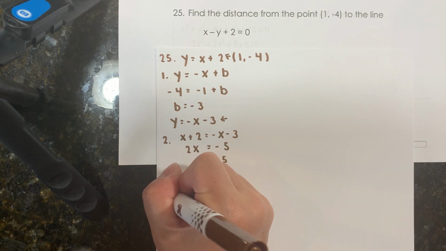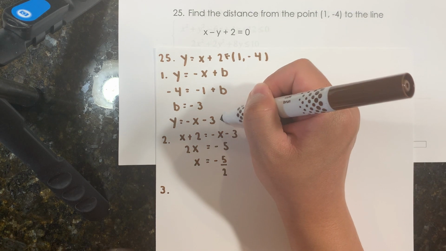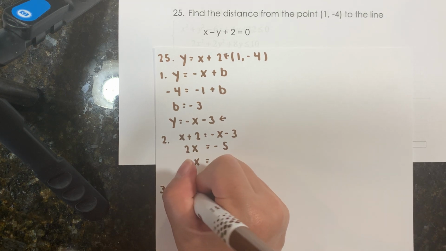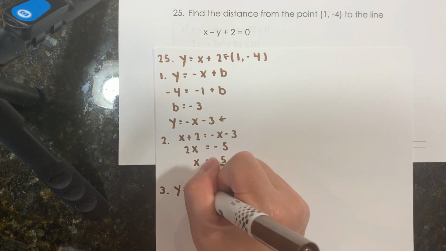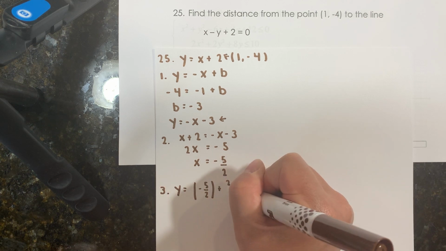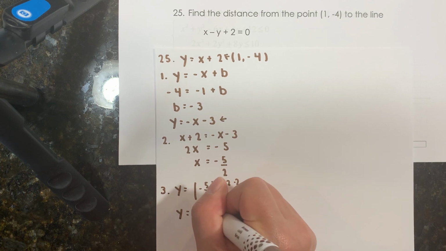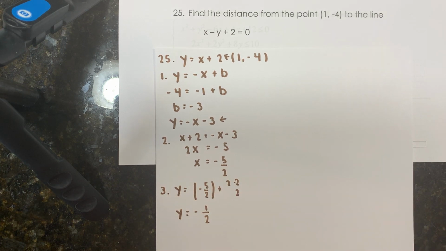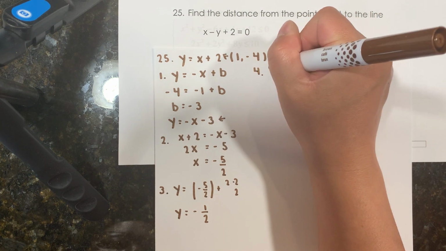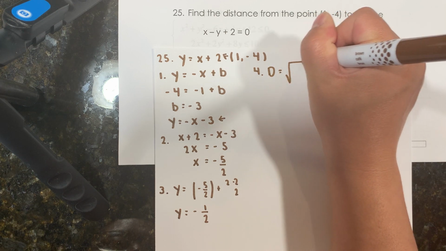Now for step 3, I have to plug this in to solve for y, and you can plug it either into this line or that one. It doesn't matter. I'm going to plug it into the first one. So y is equal to negative 5 over 2 plus 2, making a common denominator, would make y equal to negative 1/2. Now that's step 3, but step 4 is to find the distance between the original point and my intersected point.